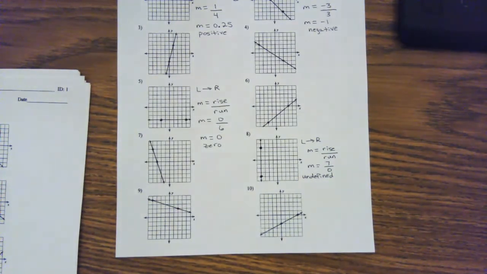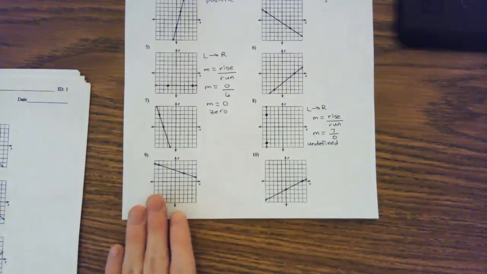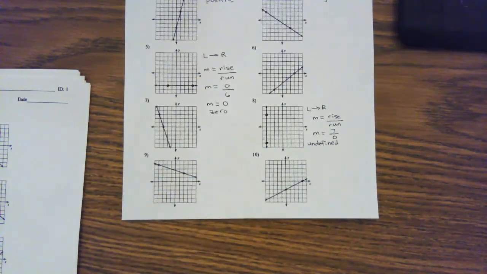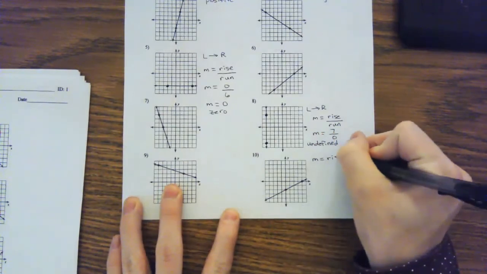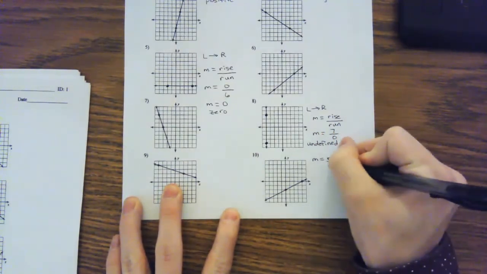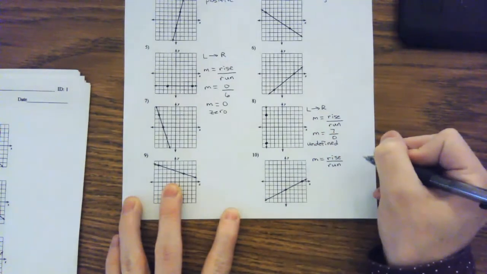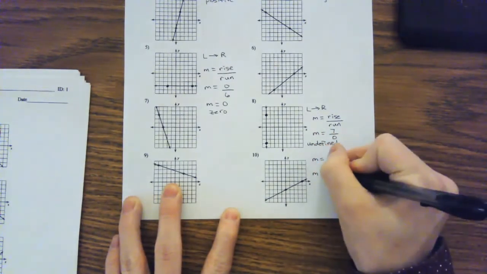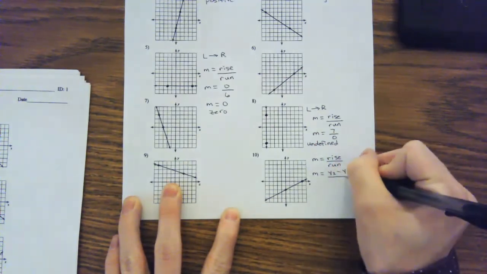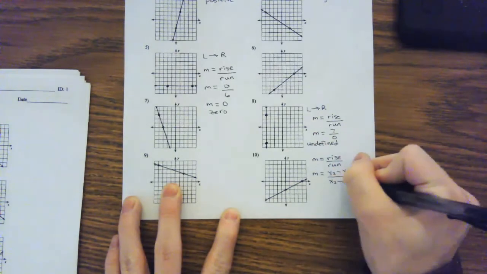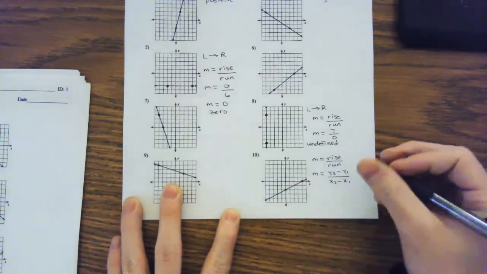Okay. So the last one we're going to do together is number 10. And this time, I'm going to do it a little bit differently. We usually use rise over run when we have a graph, but I want to find the slope using the slope formula. y2 minus y1 at the top divided by x2 minus x1 at the bottom.